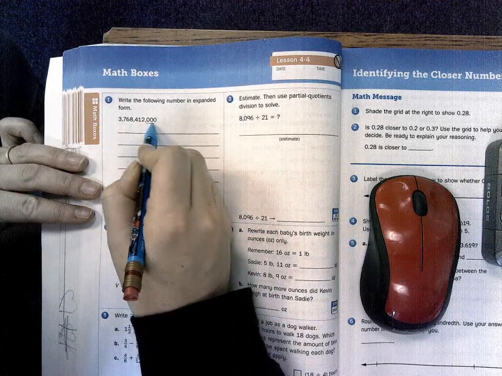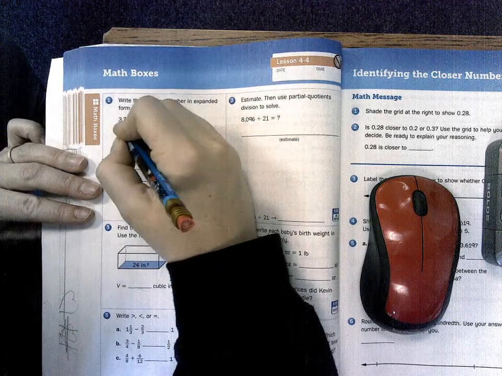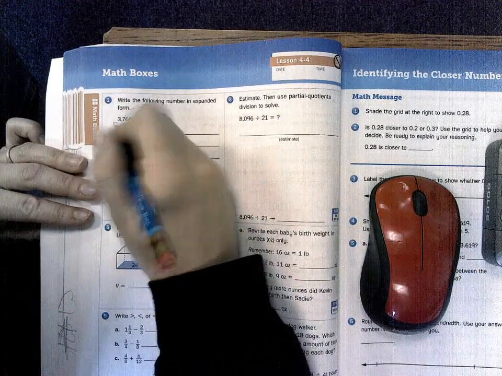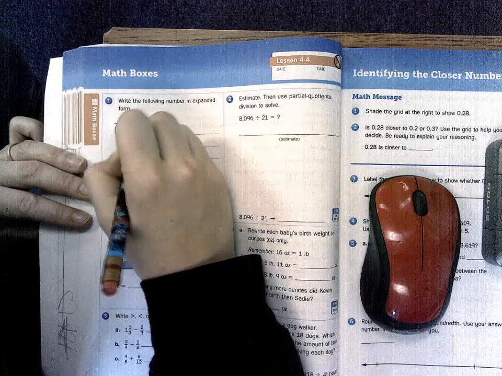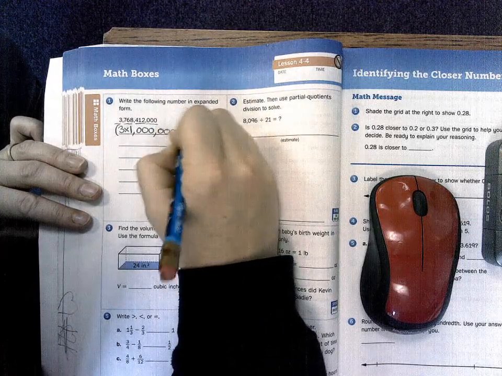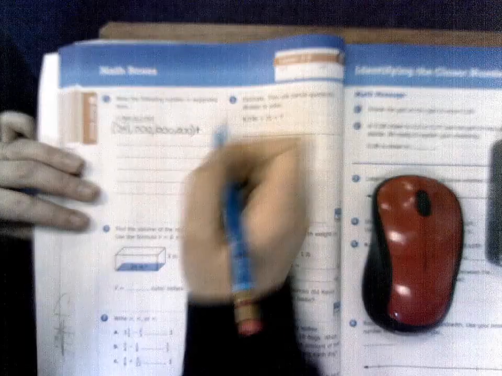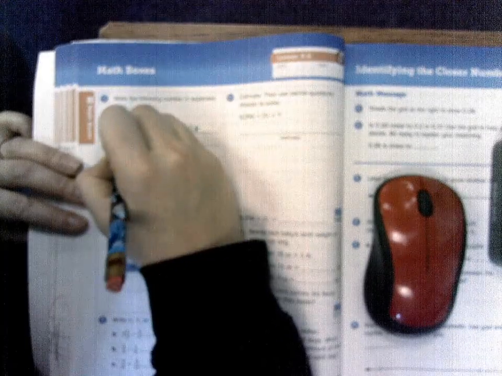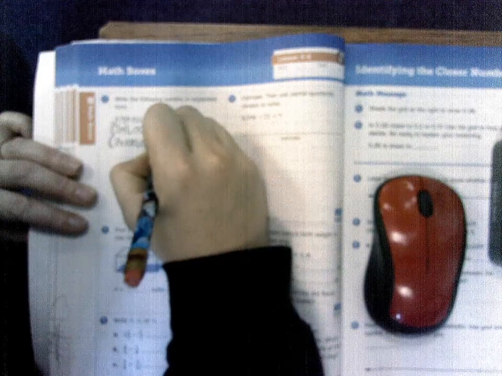So this is my units period, my thousands, my millions, and this is my billions. So this is 3 billion. So that would be 3 times 1 billion. Remember, it's digit multiplied by the value of the place. Plus, I'm going to do it on the next line so I have enough room. This is a 7, and that 7 is in the 100 millions place. So 7 times 100 million.